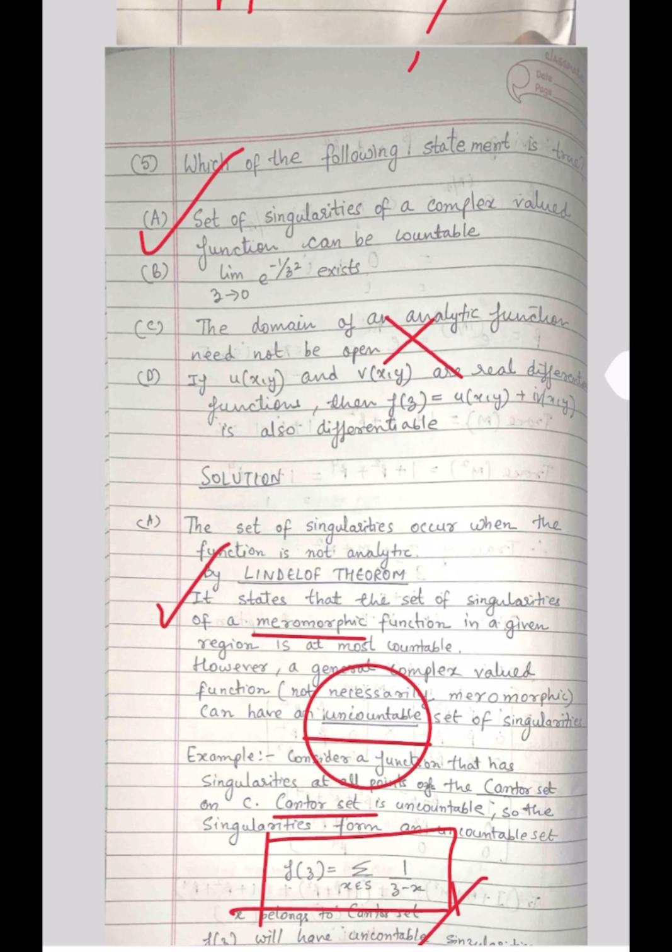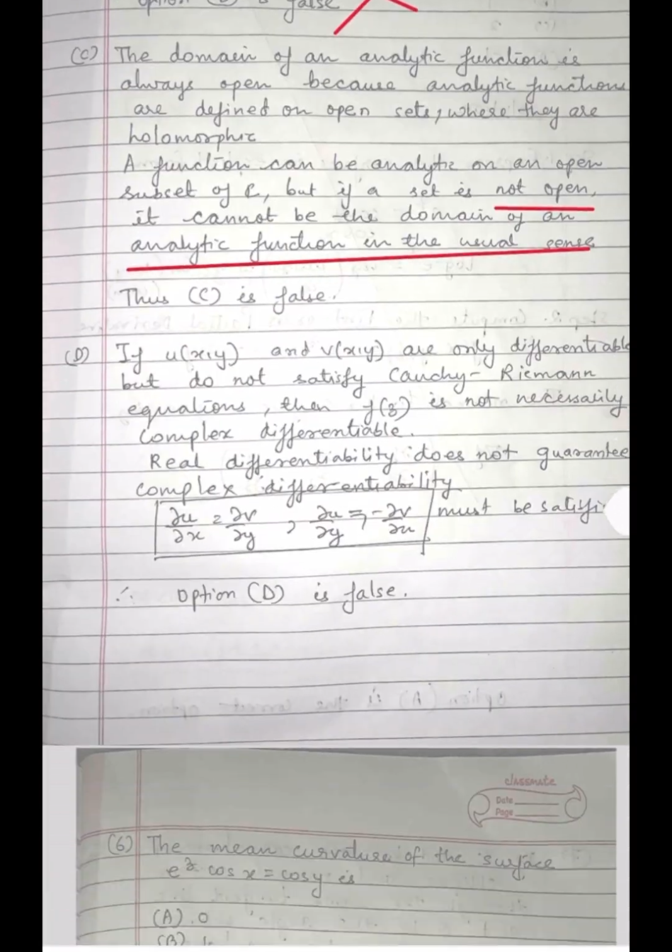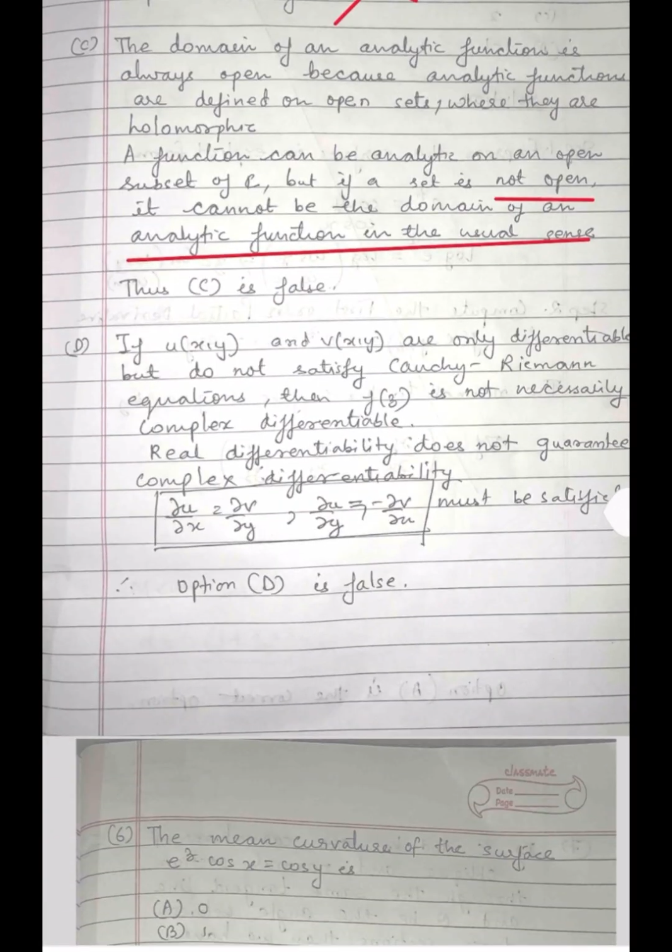And the last one: if u(x,y) and v(x,y) are real differentiable functions, then f(z) equals this is also differentiable. This is not true. See here what I have written. If u(x,y) and v(x,y) are only differentiable but do not satisfy the Cauchy-Riemann equations, there is an additional condition that they should satisfy the Cauchy-Riemann equations, then only we can say that f(z) is complex differentiable. So real differentiability does not guarantee complex differentiability. Only if they satisfy the Cauchy-Riemann equations can we say they are differentiable in the complex plane. So option D is also our false option.